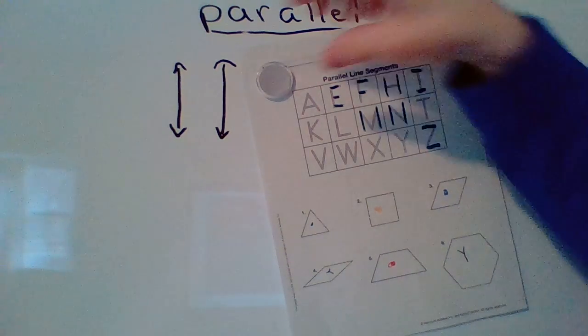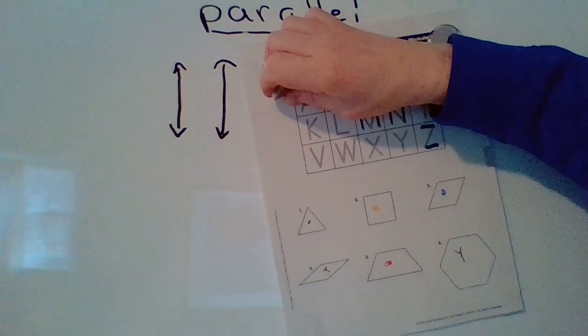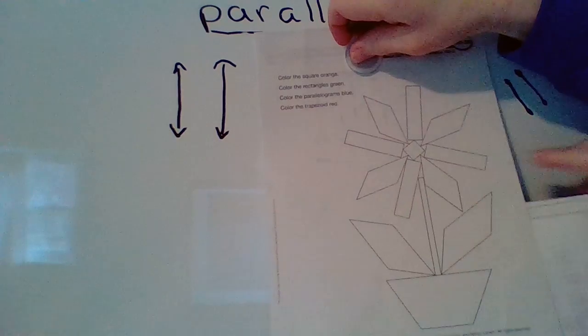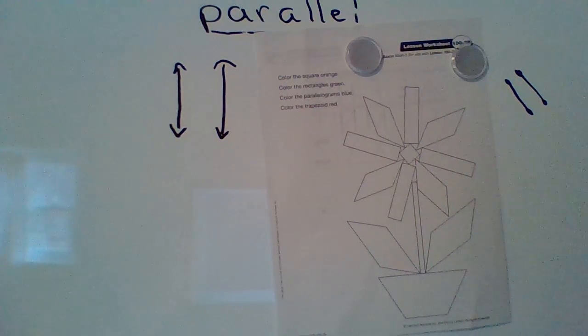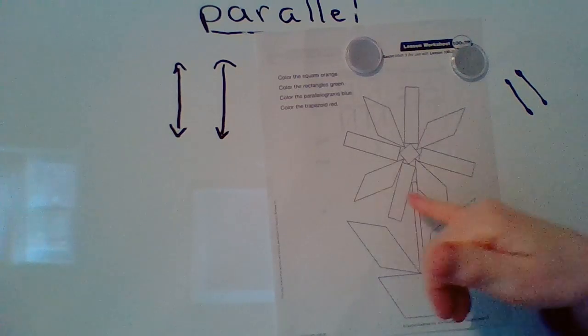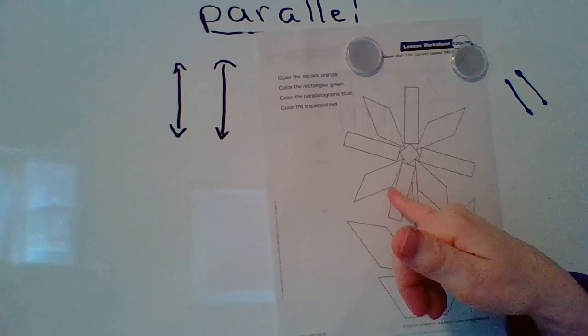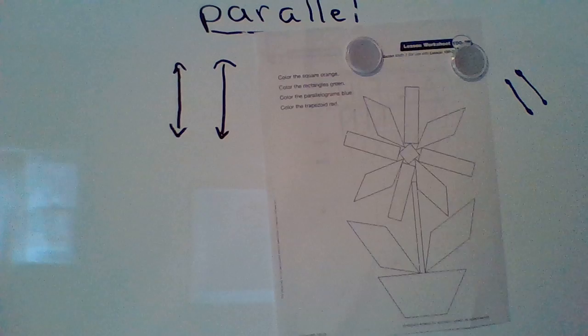Okay, so going back to the other side, we're going to color the parallelograms blue. So remember, parallelograms have parallel lines on two sides and not just one. And this is just for fun, okay?